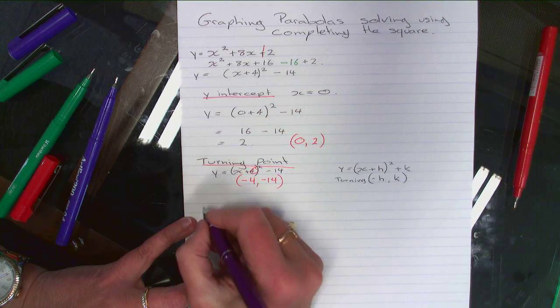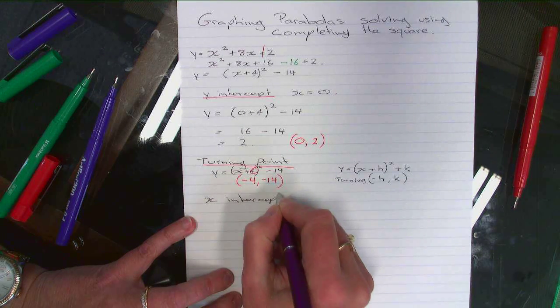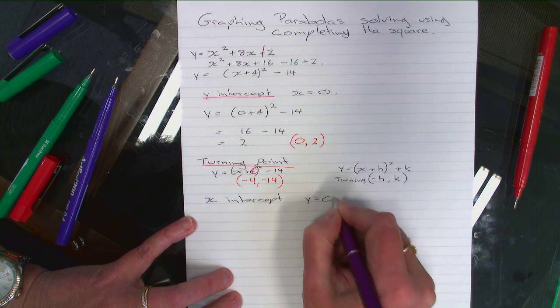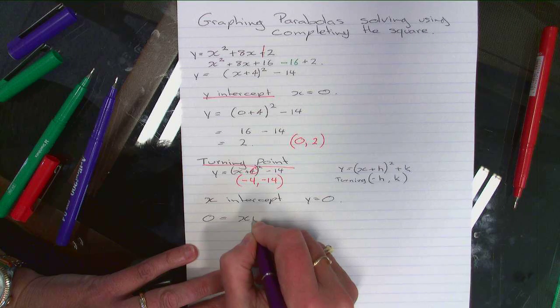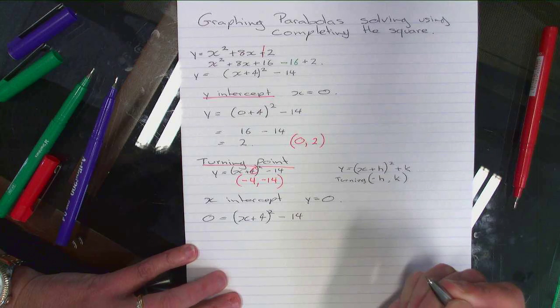So lastly, let's find the x-intercept. We need to use the null factor law for this. So y equals 0. So 0 equals x plus 4 squared minus 14.